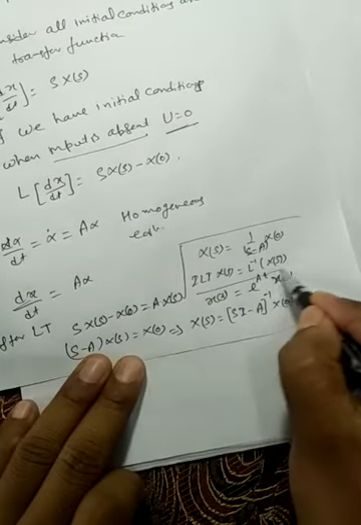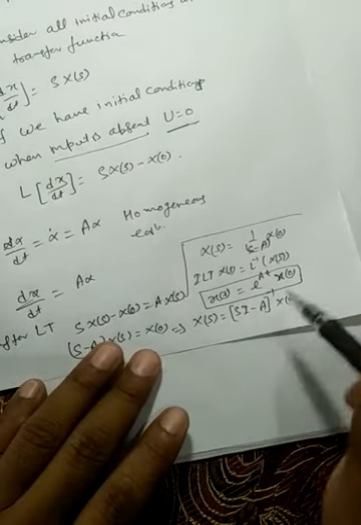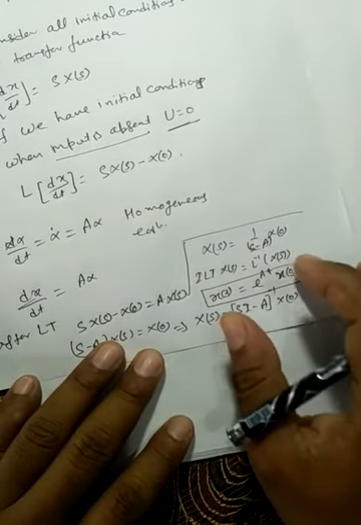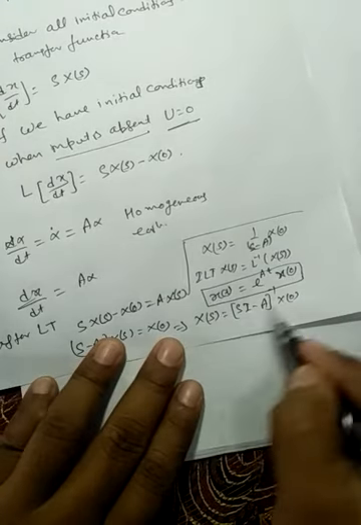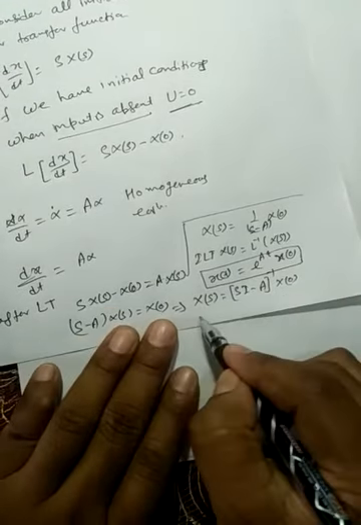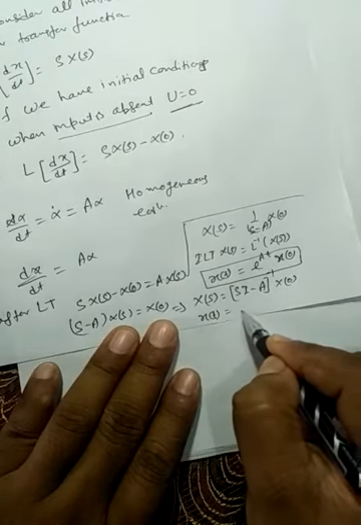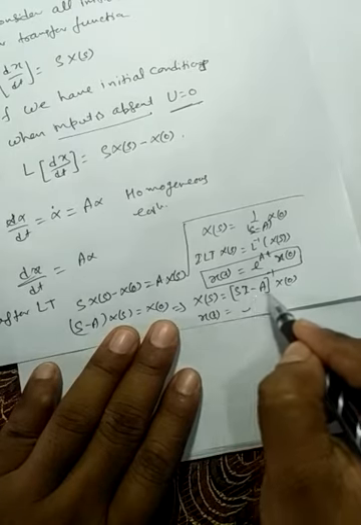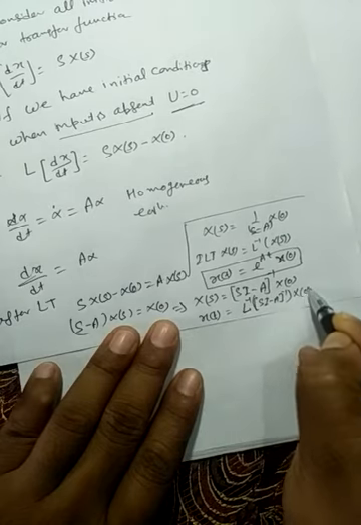So this is the solution of the homogeneous equation. From here also, if I take the inverse Laplace, then x(t) becomes L inverse of (sI minus A) inverse x naught.